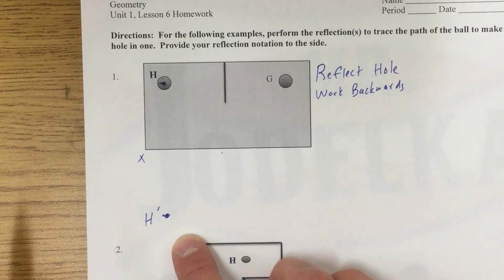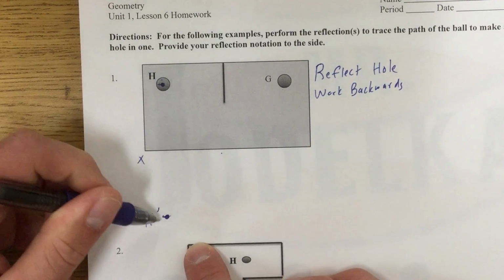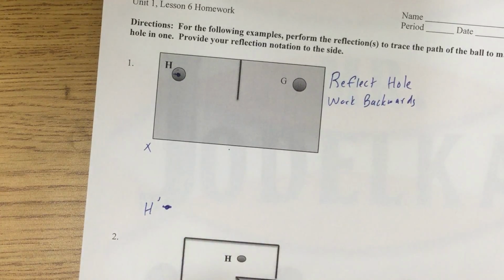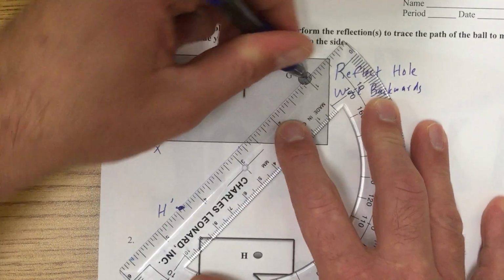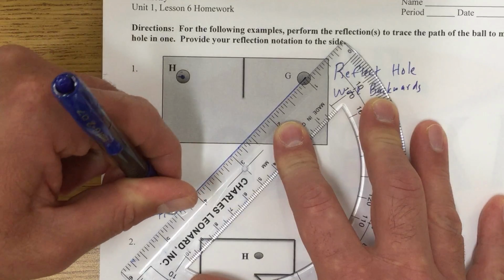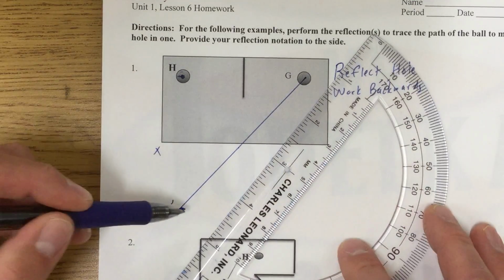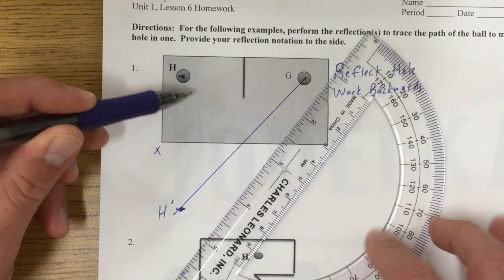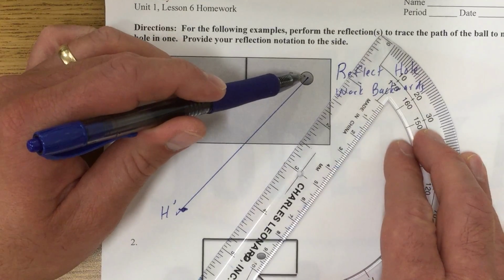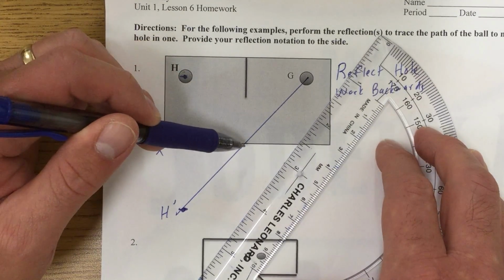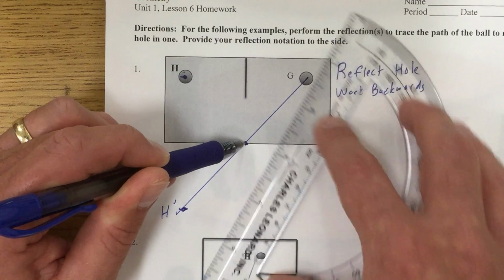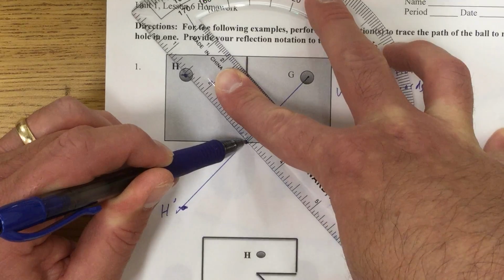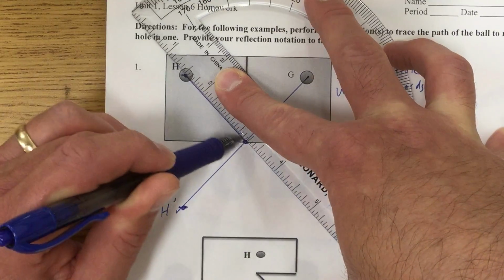That's the name of the reflected hole. If I have done this accurately, I should be able to draw from G, the golf ball, to H prime. Some people have been drawing from here to the hole. What you really want to do is imagine this is real life. You hit the ball, it hits this wall, and it has to bounce towards the hole. It's not going to go through the wall, and that's why the reflection helps you line that up.